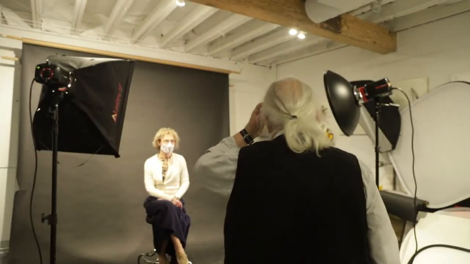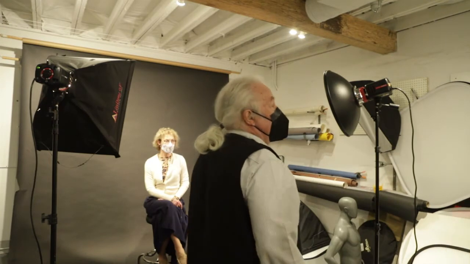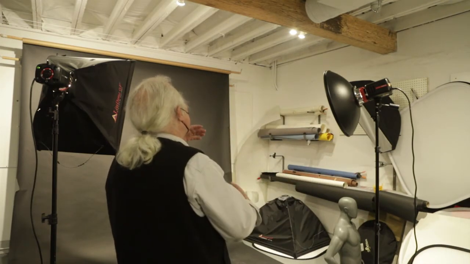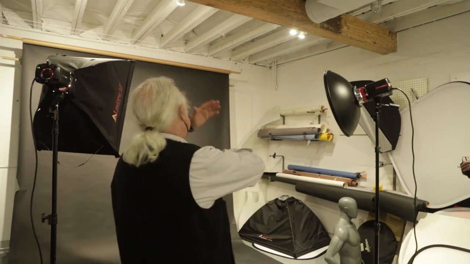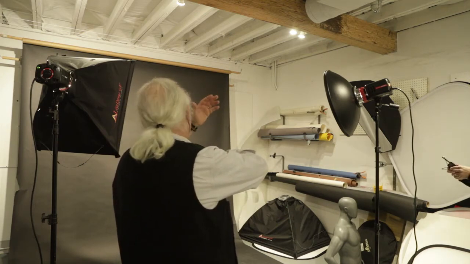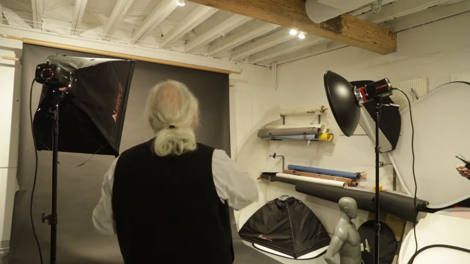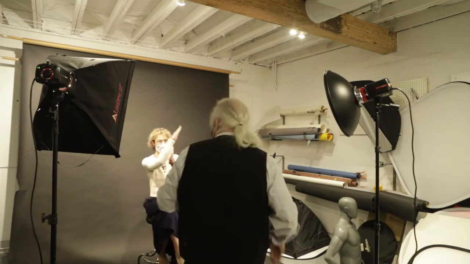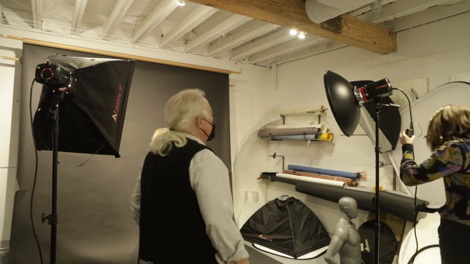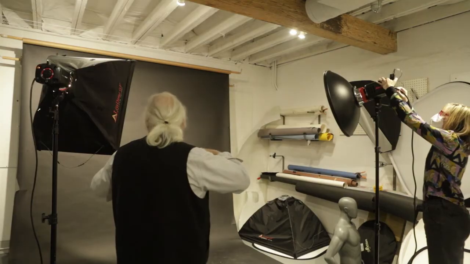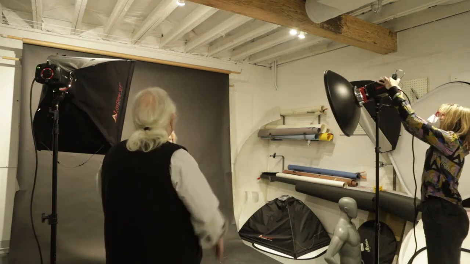Because the traditional angle for a light is probably 30%, 25% above level. You don't want it straight on, you want it higher. Don't want it too high, because then eyebrows start shadowing the eye socket.